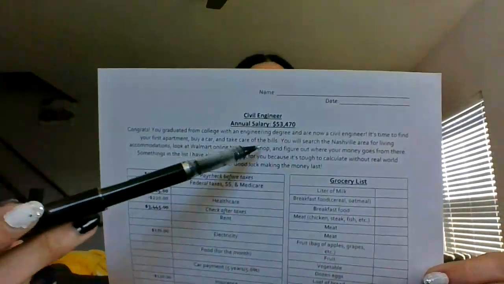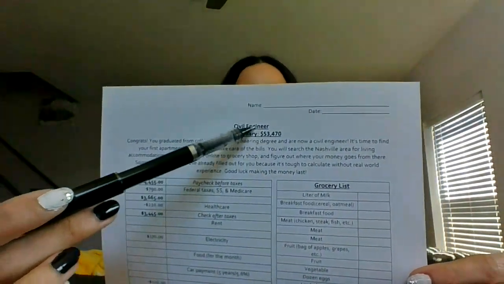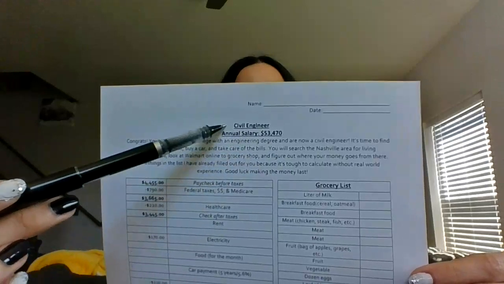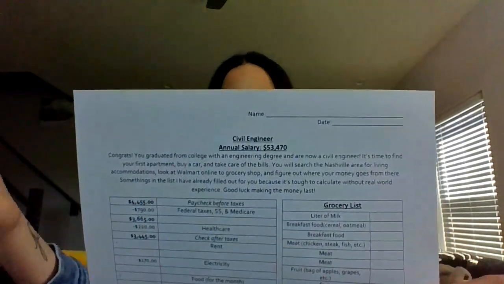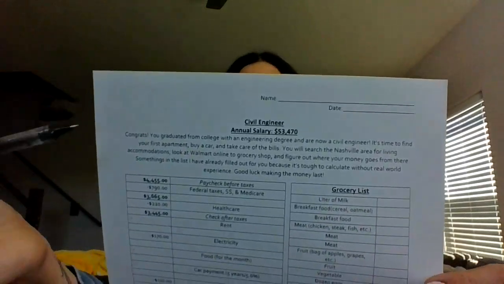So once you pick your career and you message me, I'm going to send you a sheet that looks like this, a budget sheet. At the top, I've actually given you the annual starting salary for that position. So I'm just using the civil engineer. This is one that a lot of kids don't really pick. So I just picked this one for myself. I could have probably done this job.